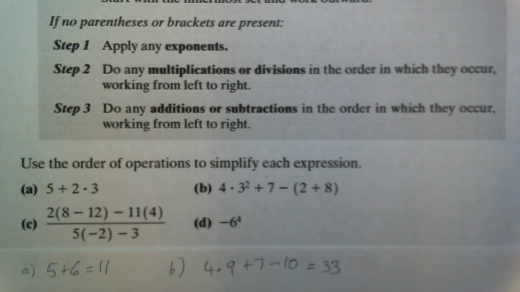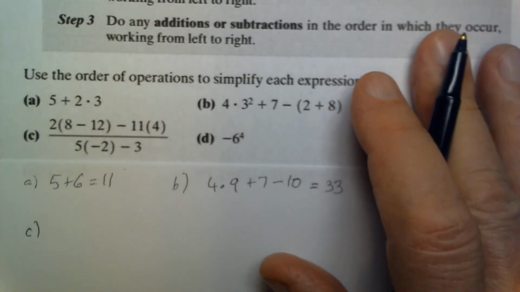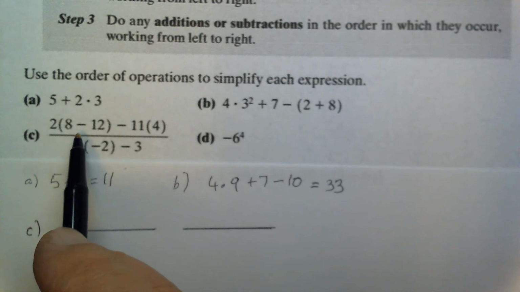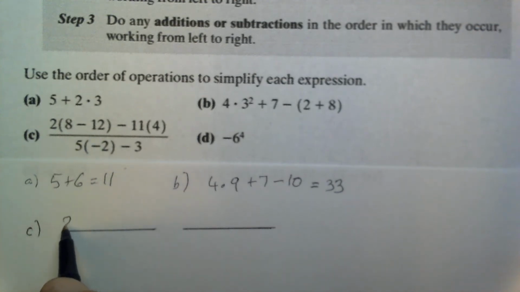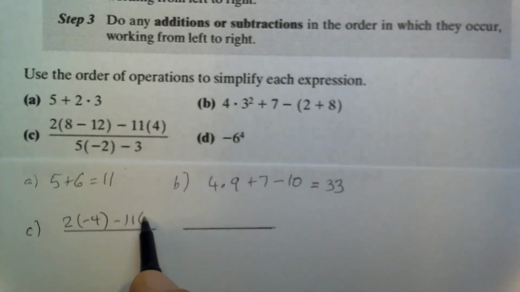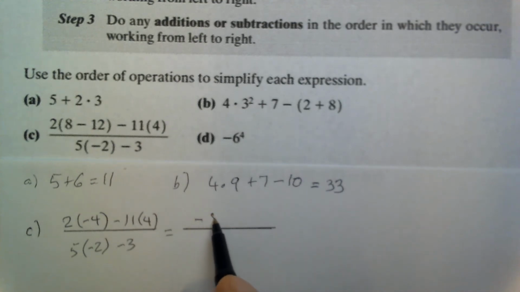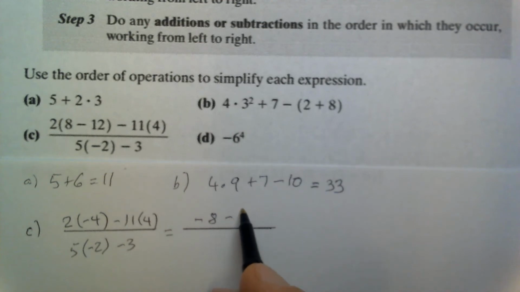For the C part, we do the operation in parentheses first. So we have 2 times, and 8 minus 12 is negative 4, minus 11 times 4, divided by 5 times negative 2, minus 3. So that's equal to minus 8. And minus 11 times 4 is minus 44. 5 times minus 2 is minus 10, minus 3.